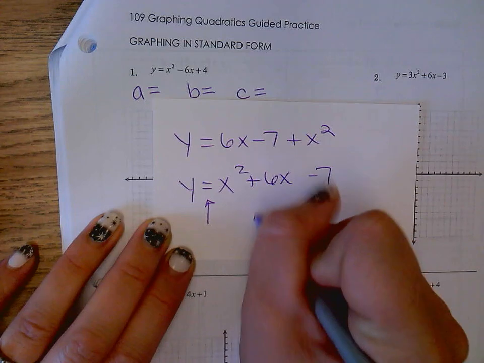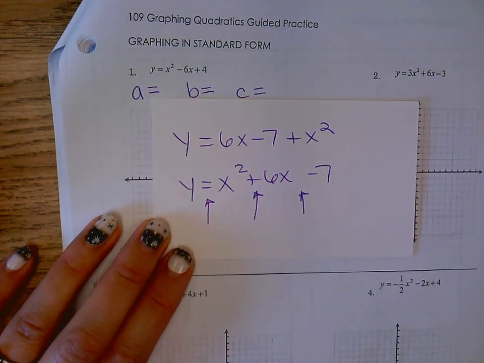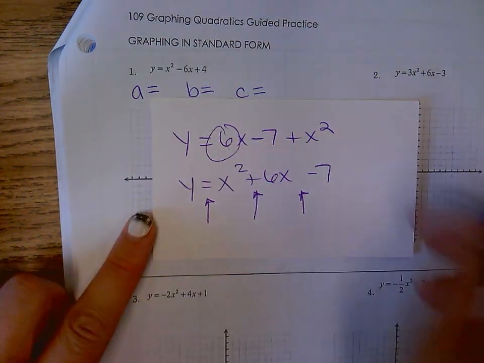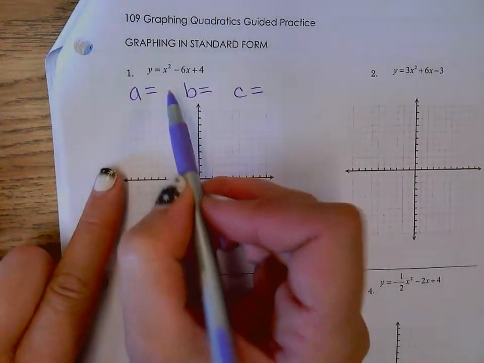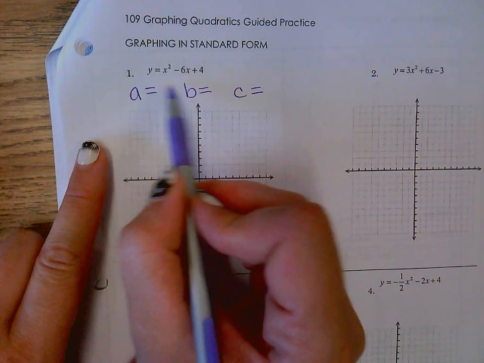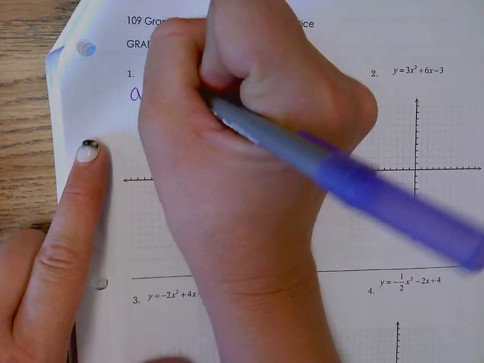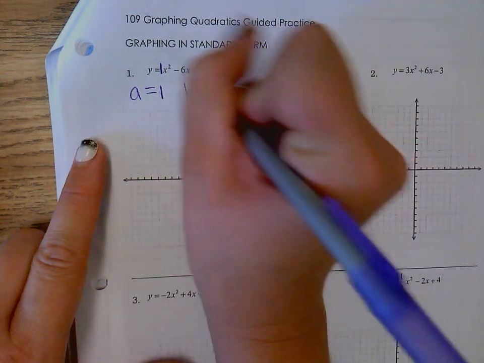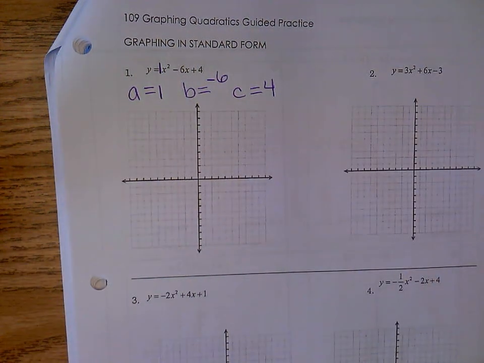This is A, this is B, this is C. You can't read this and say that that's A. So it's kind of nice if you identify what is A in this problem. If there's nothing written there, A has to be 1x squared. B is negative 6, and C is 4 in this problem.